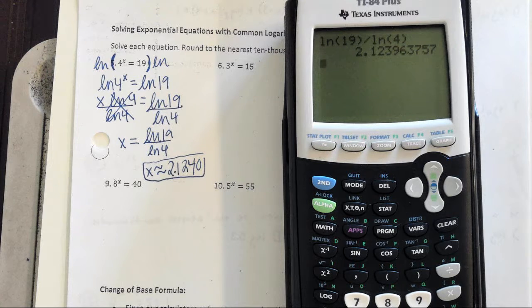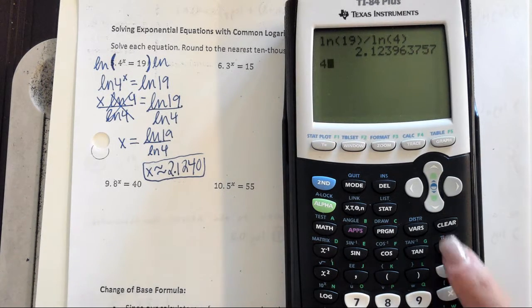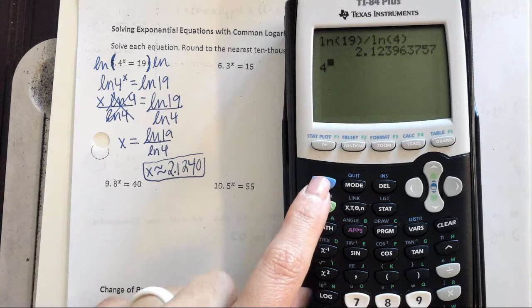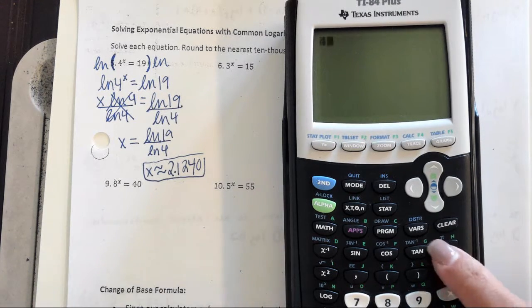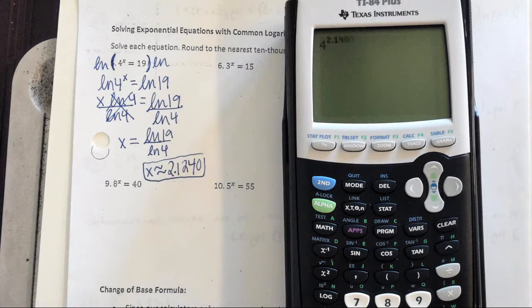Now, how do I know this is right? You can plug it back into the original problem. So, for example, I'm going to raise 4 to this power. In my calculator, I can just put 4 raised to, I'm going to call back my answer, and it's going to be 19. But if you don't have a callback button, all you do is type in 4 raised to your answer, 2.140, and it'll give you approximately 19. It'll just be a little off because you rounded. Questions on that one? Let's do a couple more.